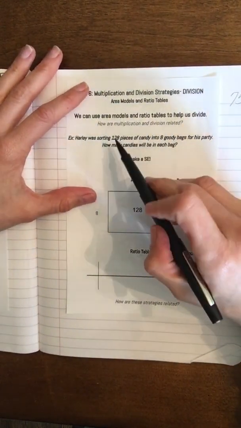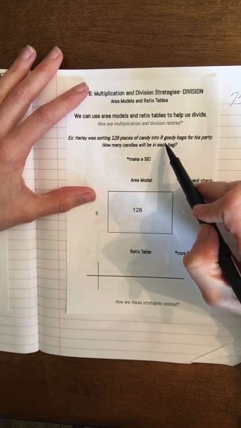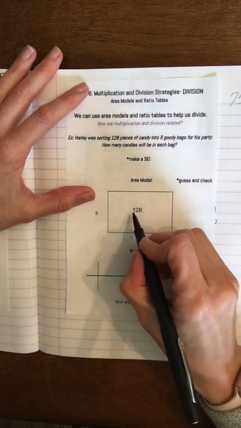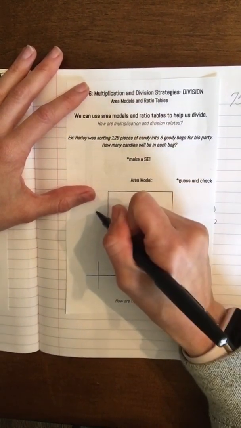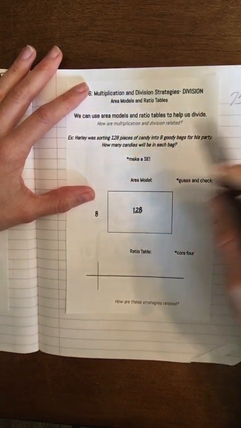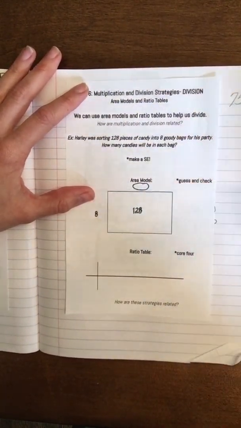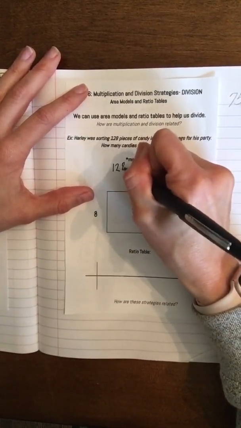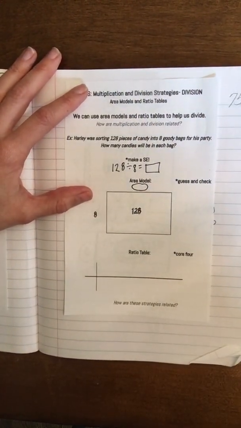We have 128 pieces of candy being separated into 8 goodie bags. For this, eight is one of the factors. 128, if you're talking about multiplication, that is the product, and you're missing another factor up here. Now that we think about it like division, you read it backwards. 128 divided by 8 equals, and that's what we're trying to figure out. We're trying to figure out the quotient.